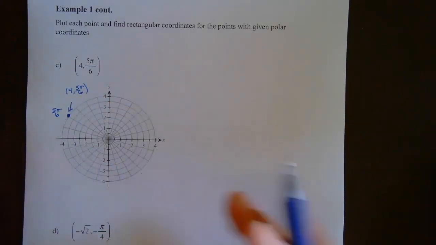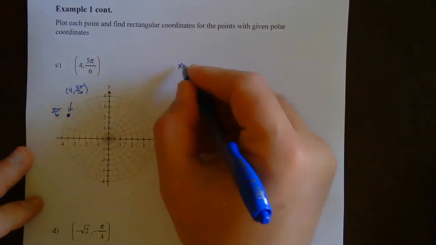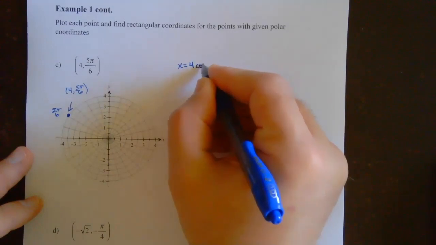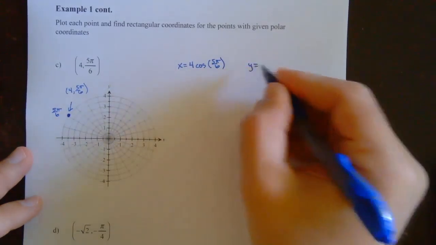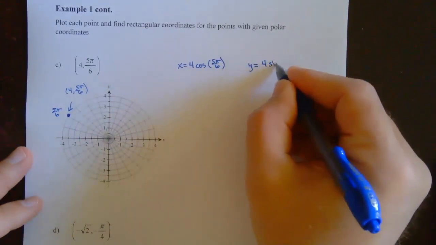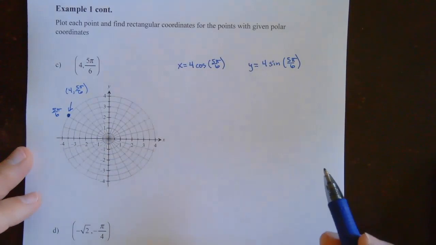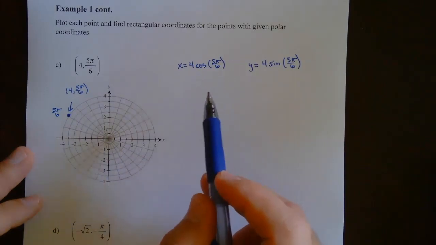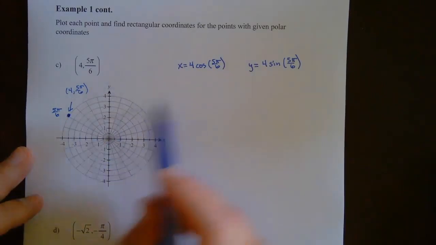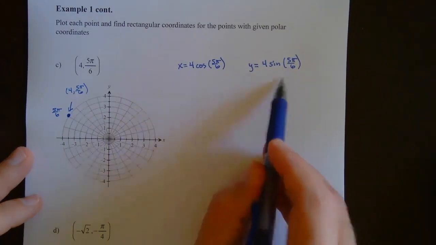So here's where it's really nice points in polar, but it's not necessarily that nice in rectangular. So I know from this that x has to equal 4 cosine of 5 pi over 6, and y has to equal 4 sine of 5 pi over 6. One thing we should know by the location is that our x has to come out negative, because to get here, we'd have to go left and then up. So x is going to be negative, and y is going to be positive.